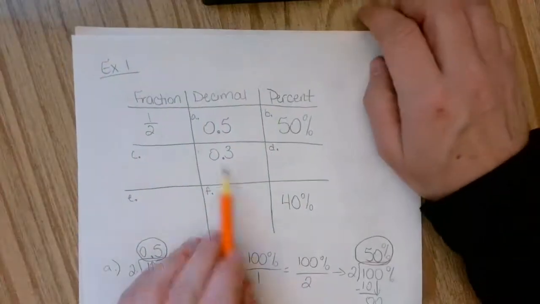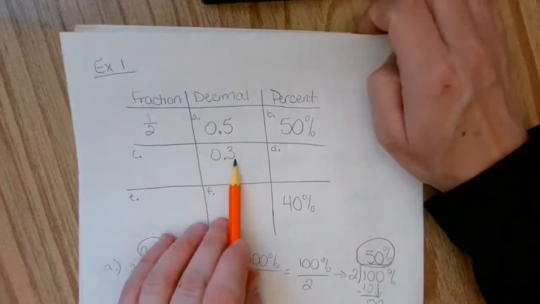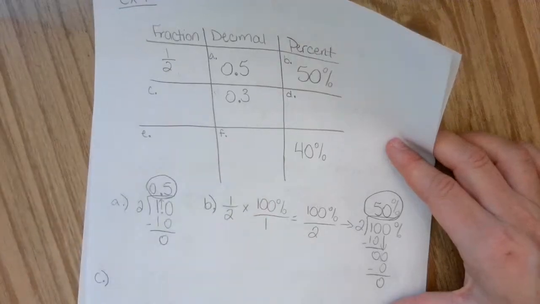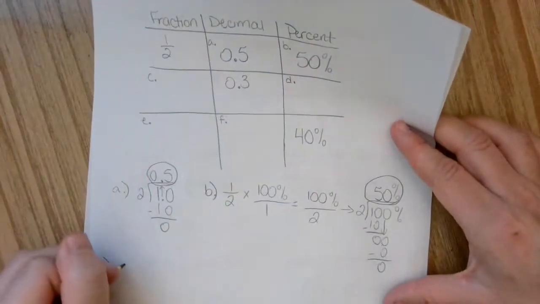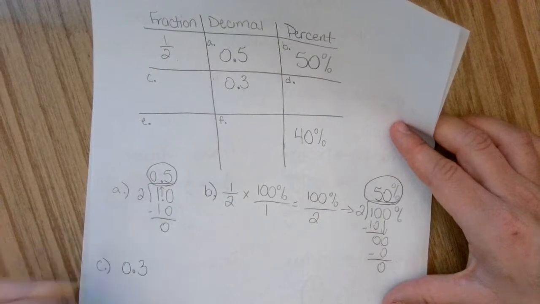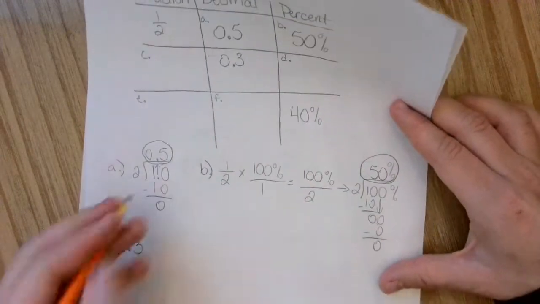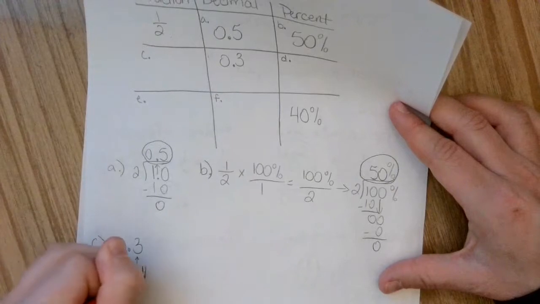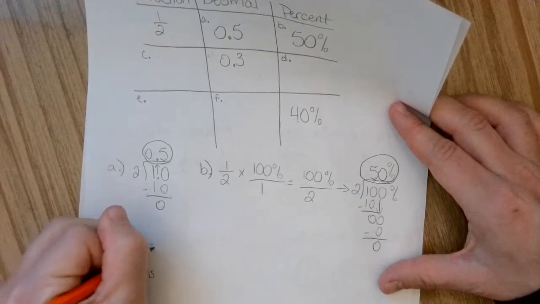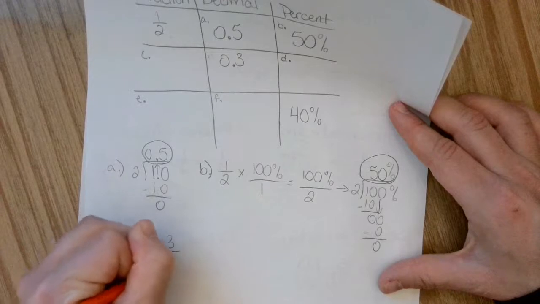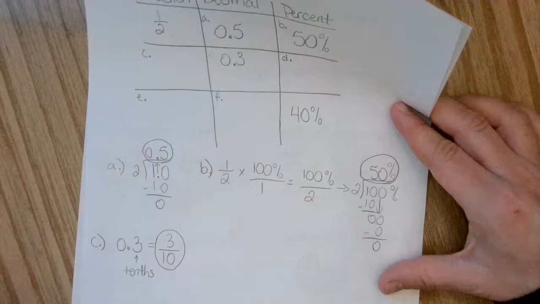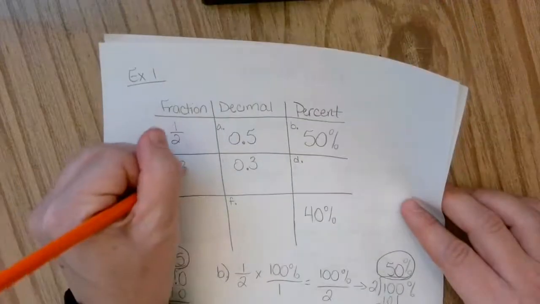Okay, and next I'm taking 0.3 and changing that into a fraction. So I will show my work down here. So the 3 is in the tenths place. So that means that my denominator is going to be 10. And I actually cannot reduce that down anymore. So my answer is just 3/10 for letter C.